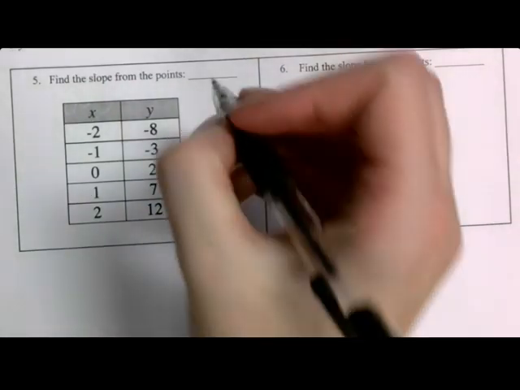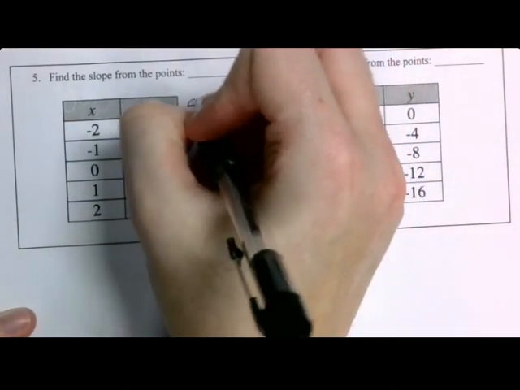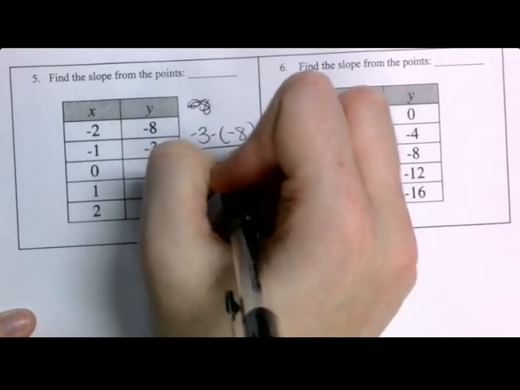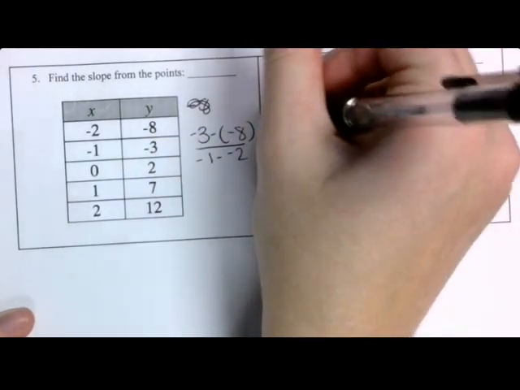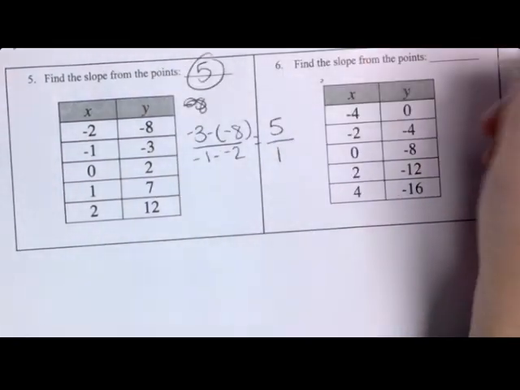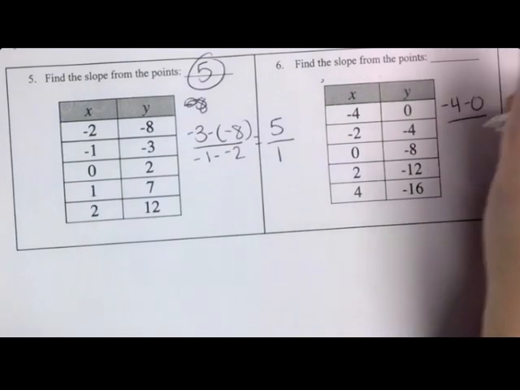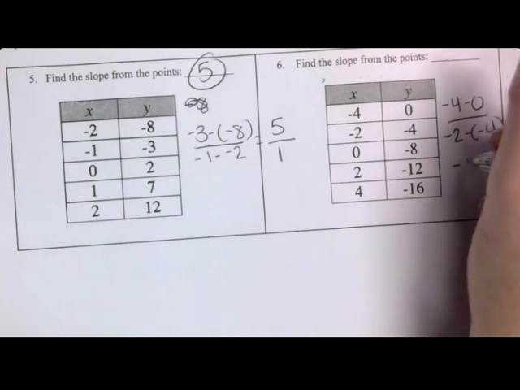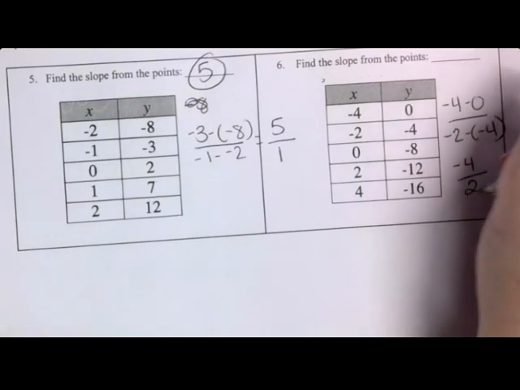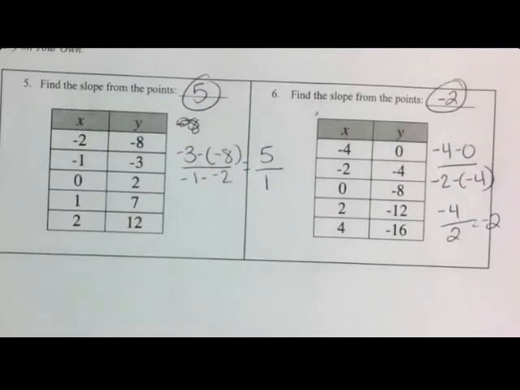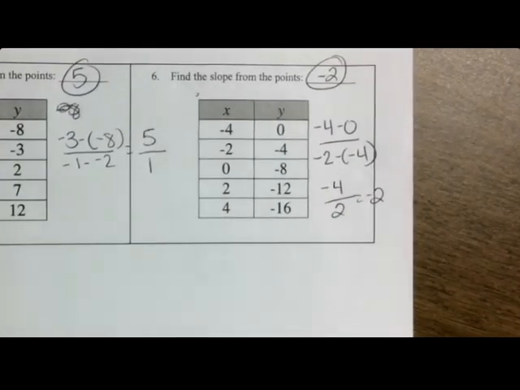Welcome back. You should have gotten -8. Oh, sorry. -3 minus -8 over -1 minus -2, which gave you +5 over +1 for a slope of 5, and -4 minus 0 over -2 minus -4. That should give you -4 over +2, which is a -2. You can't see any of that. All right, that is what you should have for all of these problems.